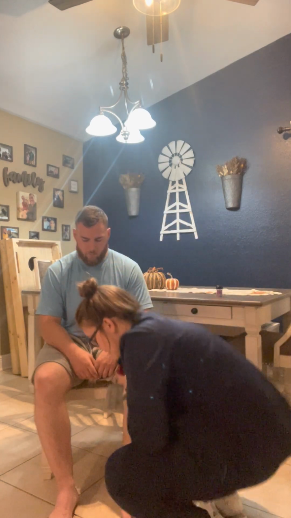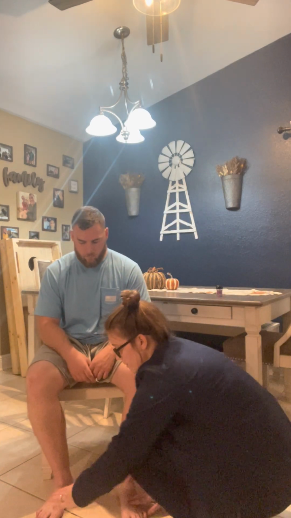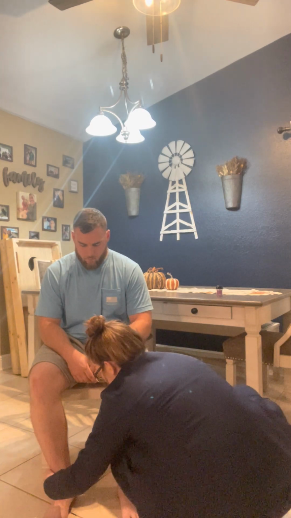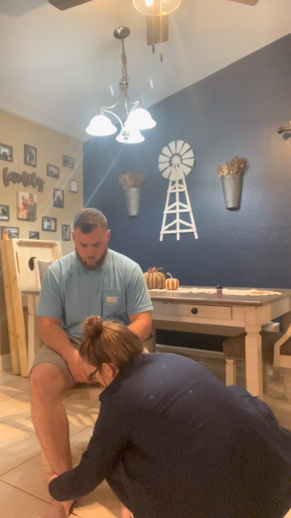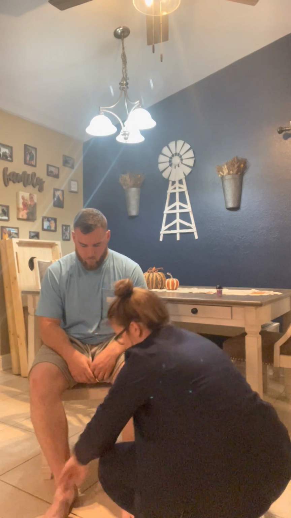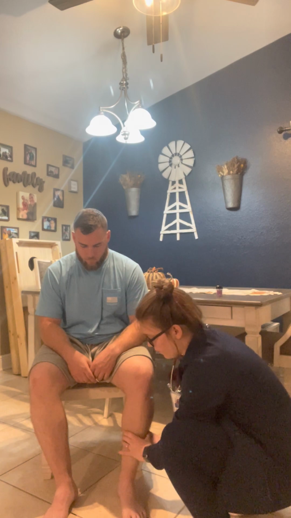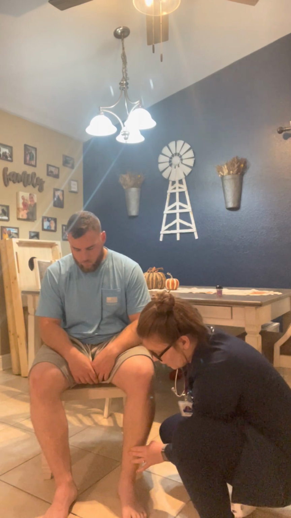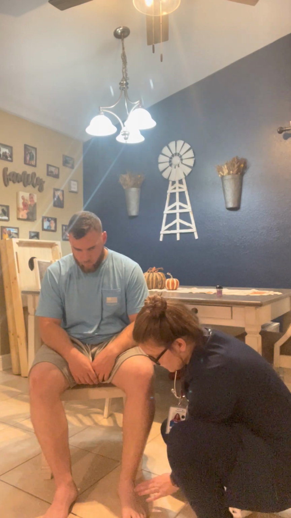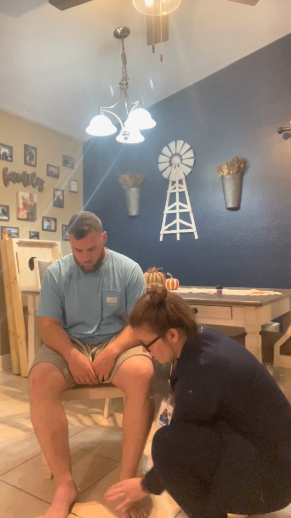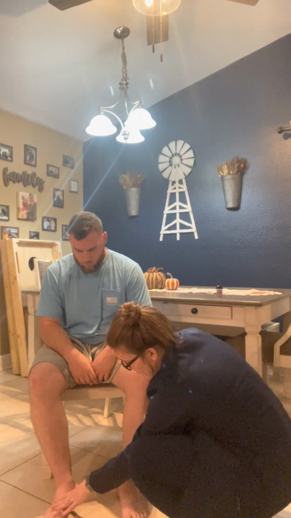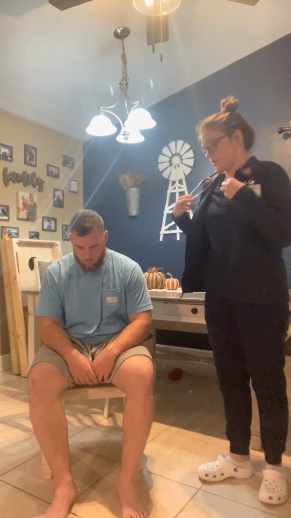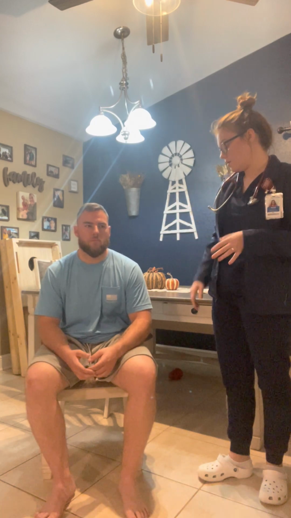Next, I'm going to feel pedal pulses. So they're basically here at the top of the foot, but again, I'm going to feel bilaterally. And I'm going to feel posterior tibial pulses to make sure they're equal bilaterally. I'm also going to check for any edema. If you notice edema, you can check if it's pitting by placing 2 fingers and holding for just a couple seconds to see if it's pitting. You can also do it on the feet as well to check for any edema. I don't notice any edema. All of his pulses were equal bilaterally, good rate.